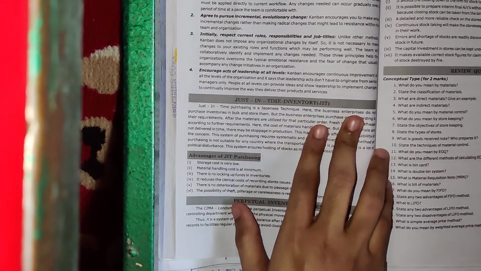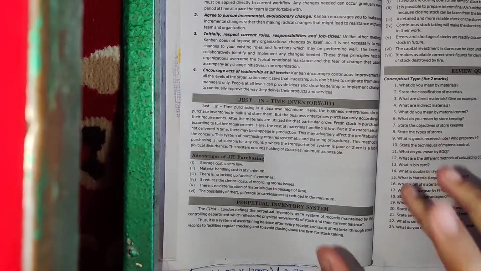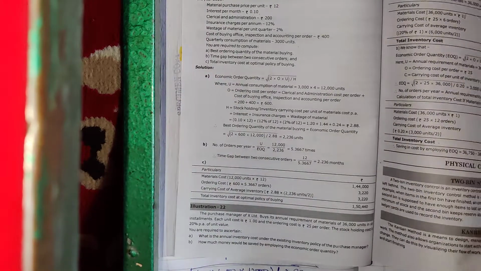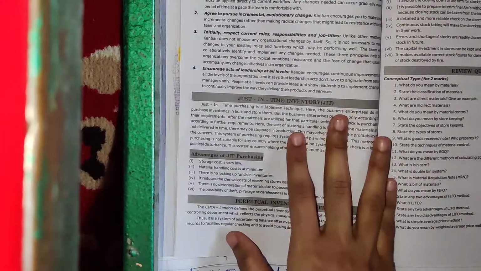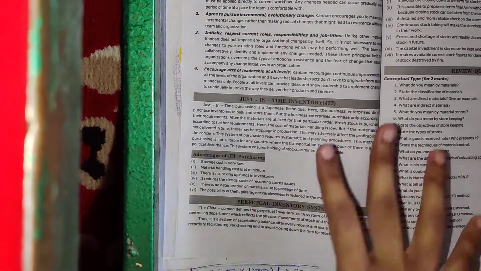Next is just-in-time inventory. Just-in-time inventory is nothing but a Japanese technique. All of these will be asked for 2 marks. Okay, so these are short note answers. Meanings will be asked for this.